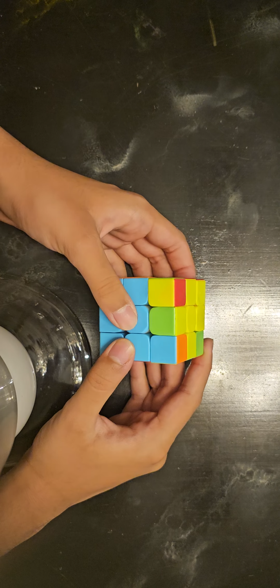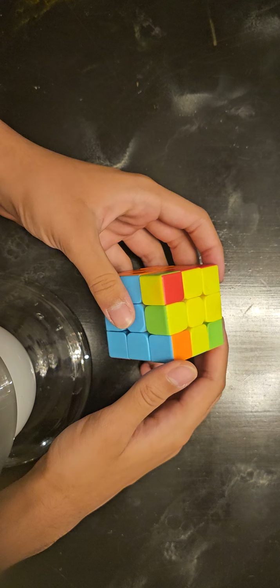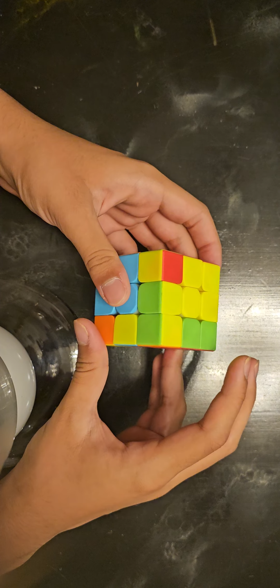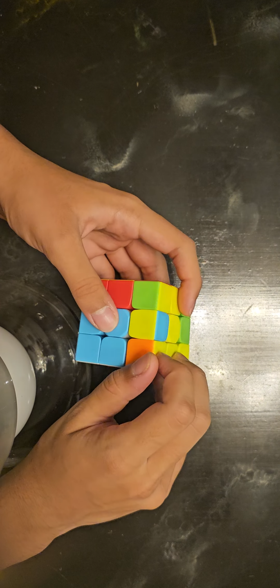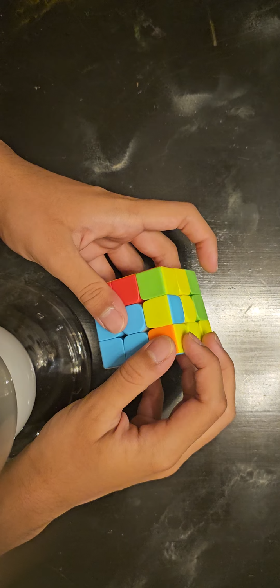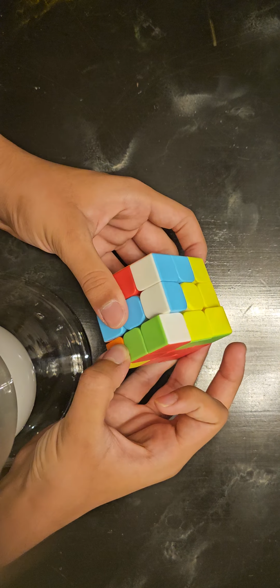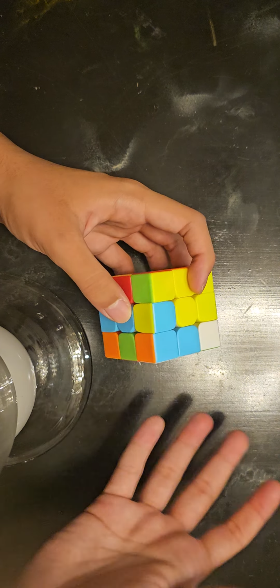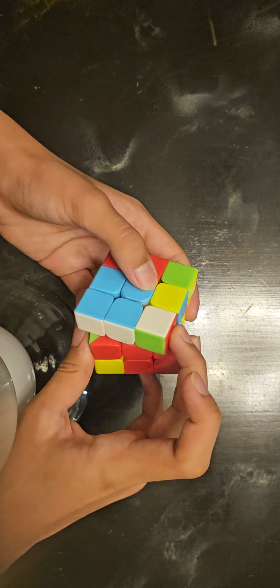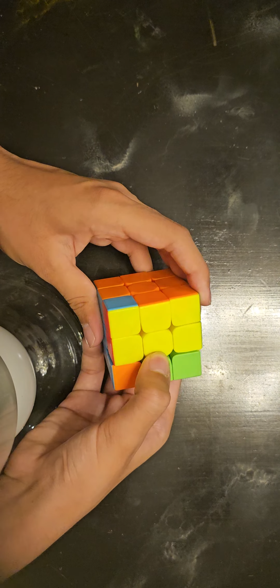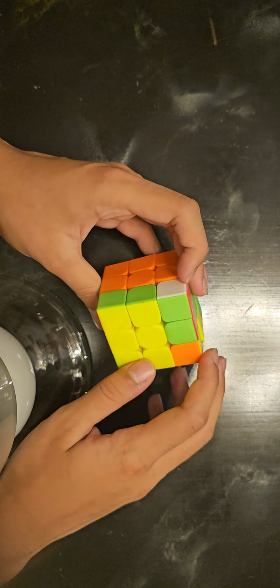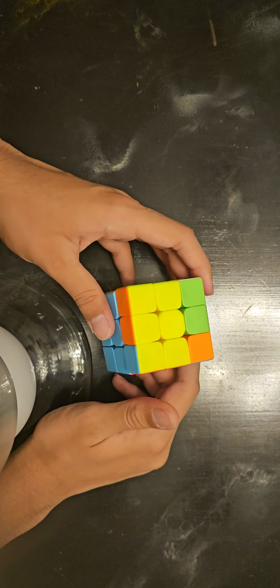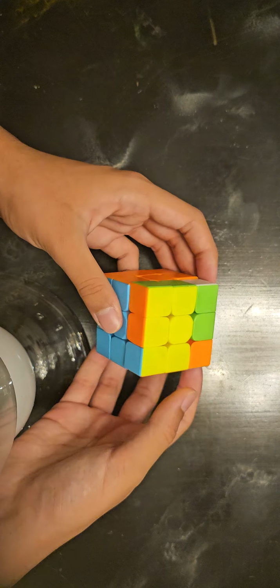Breaking the alg down, you do the first few moves of an F prime like this: R prime, U prime, F prime. Then you do a Shrek move, or U, R prime, U prime, and it kind of goes into a T prime, R prime, F, R2, U prime. And instead of continuing the F prime or T prime, whatever, you reinsert the pair back like this.